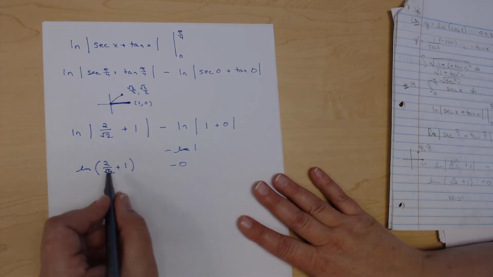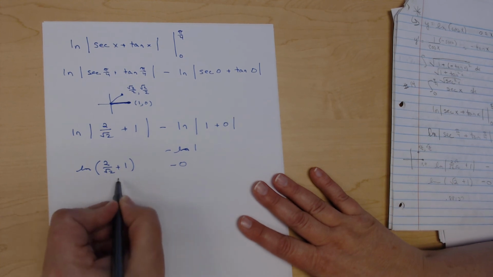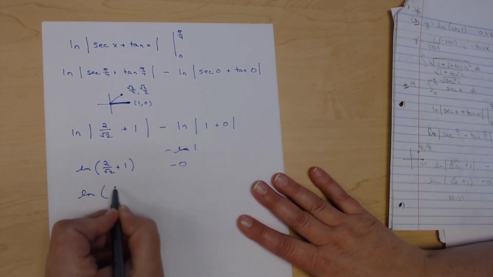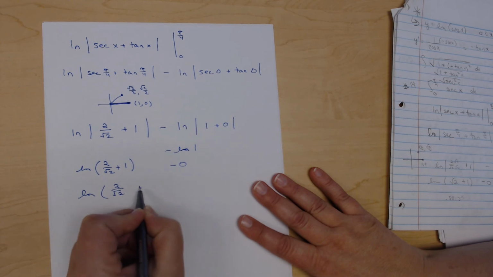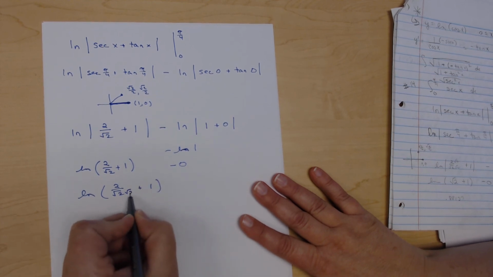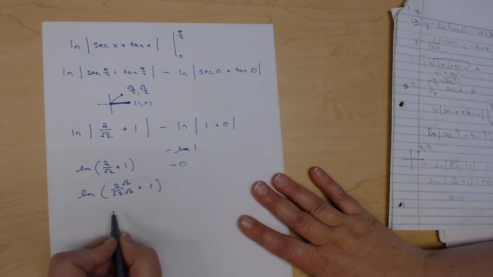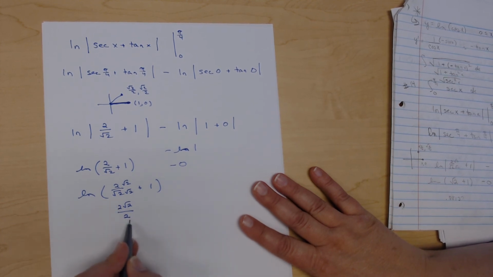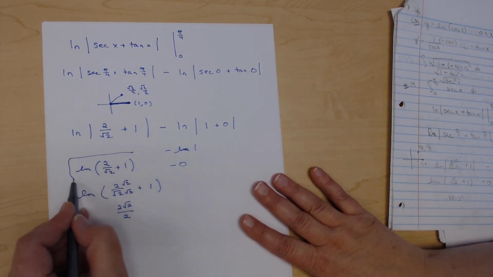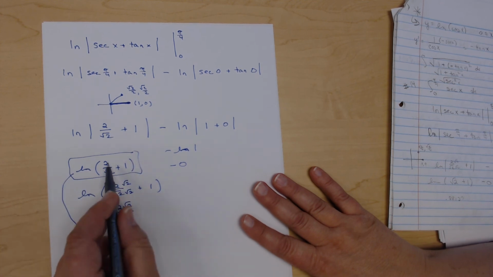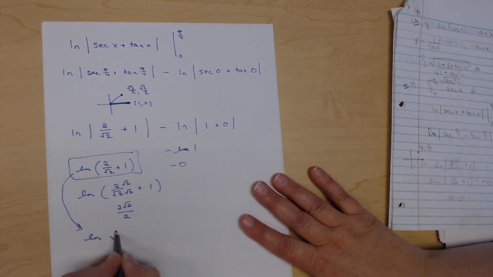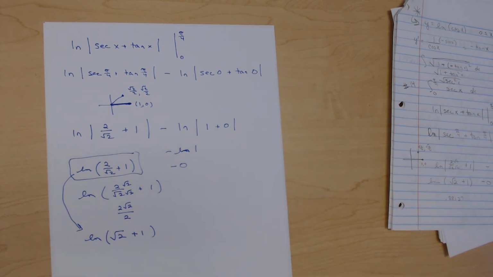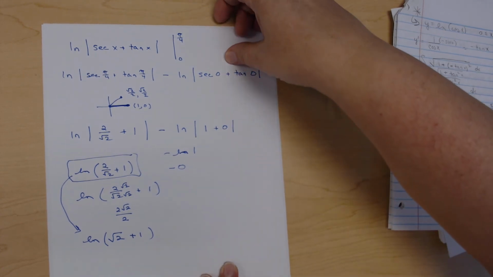Sometimes that answer is okay. Just take a look. What happens if we rationalize? I should have left more room. Let me rewrite this. We still have the plus 1. But if I rationalize this, I get 2 square roots of 2 over square root of 2 times square root of 2 is 2. And so that actually cancels. And so just a nicer answer, just a different version of this one that looks a little bit nicer if you rationalize, ln square root of 2 plus 1. Okay. Good. All right, we're on a roll.